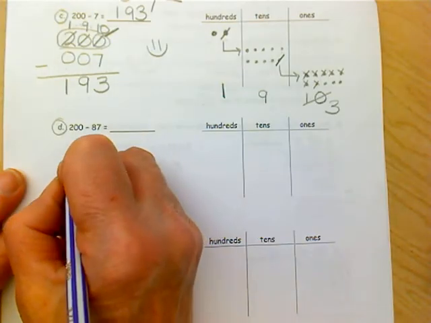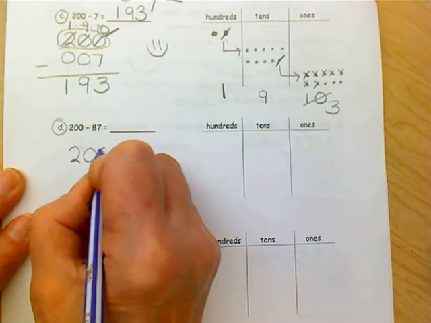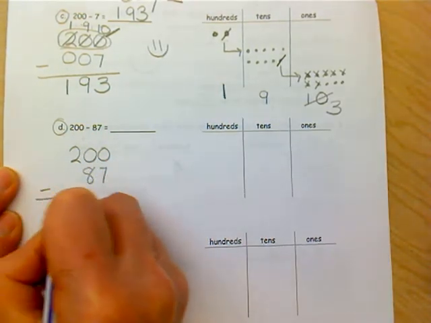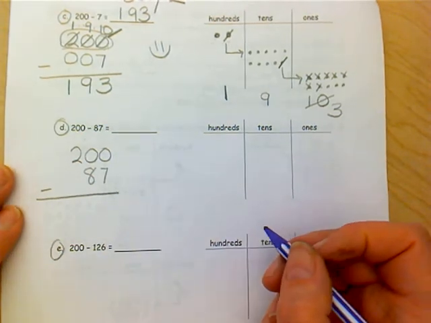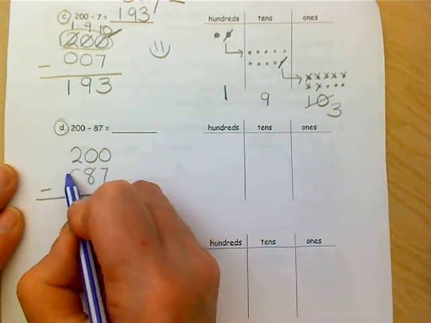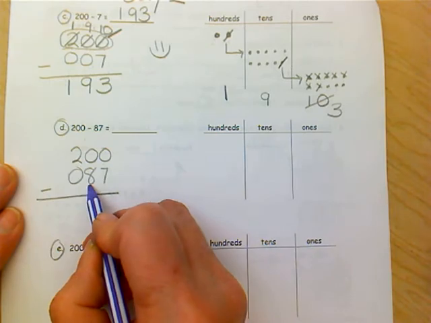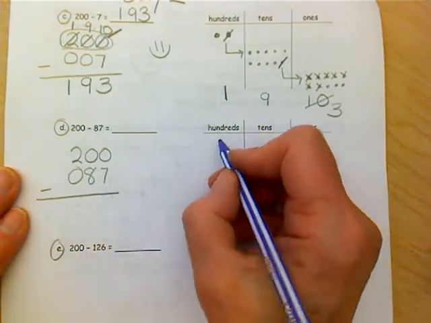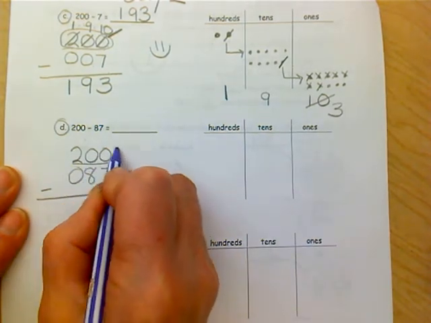Now we're going to do that again. We're going to try 200 take away 87. All right, so this time we don't have any extra hundreds, but we do have tens and ones. And we've already worked with those tens and ones before. So let's take a close look at our whole.